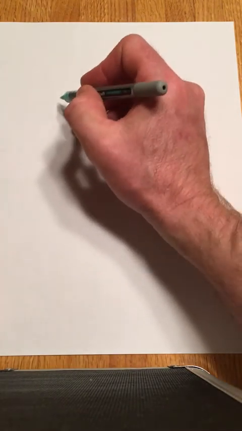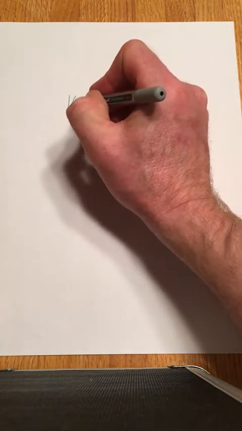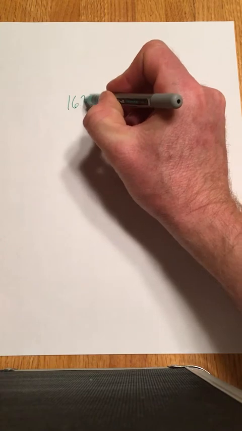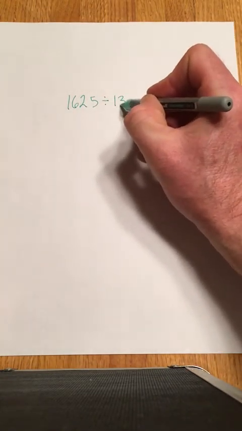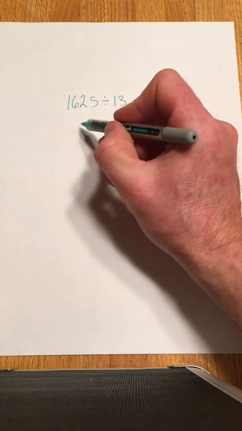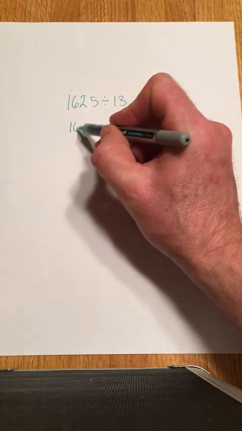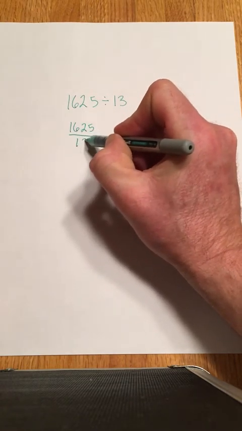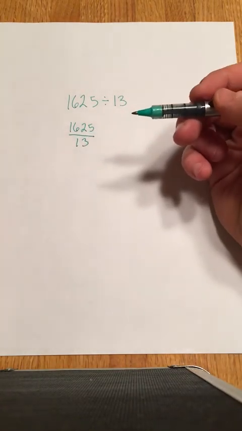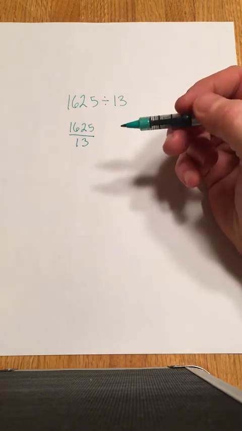Okay, so we're going to look at the division of whole numbers, and going off of the problem from the most recent skills assessment, we're going to divide 1,625 divided by 13. We can write this two other ways. We could write it as 1,625 divided by 13. Some people say 1,625 over 13.